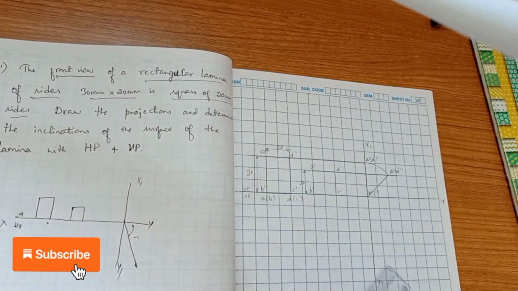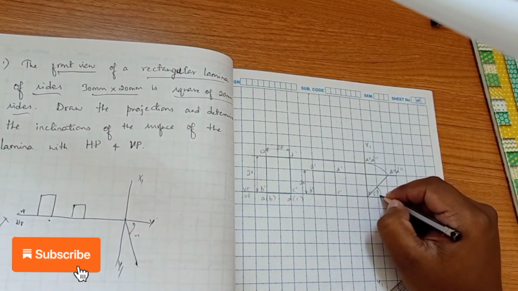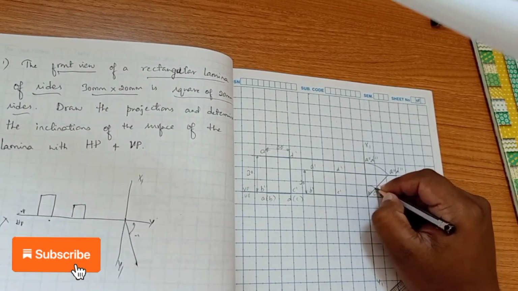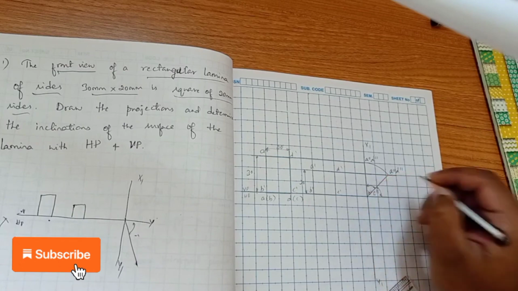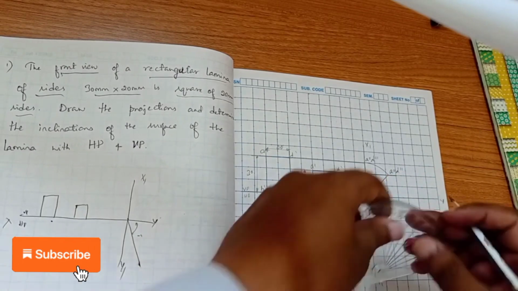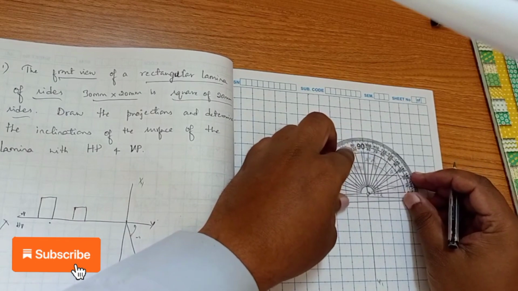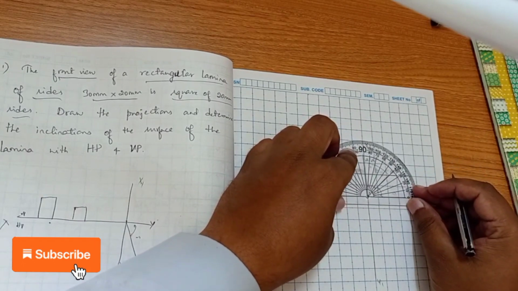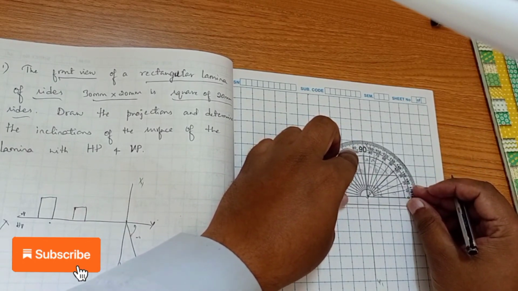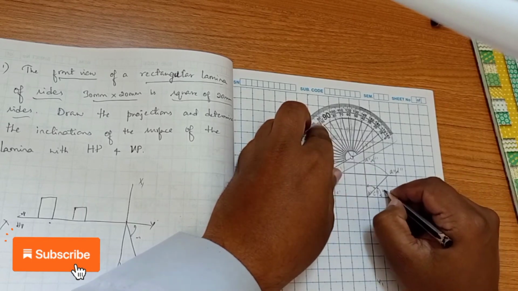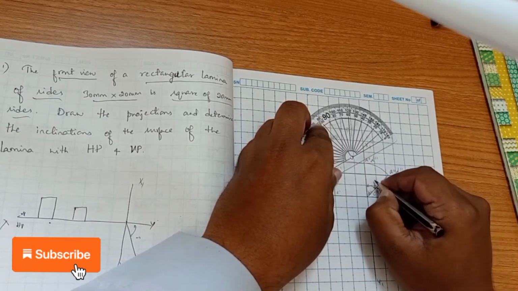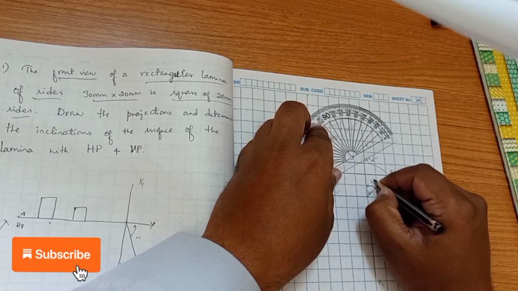Now we can get the angle here. This is the angle for both the inclinations. So we can write down that one angle of inclination here is 42 degree and this is 48 degree.